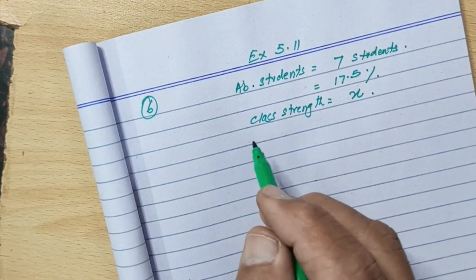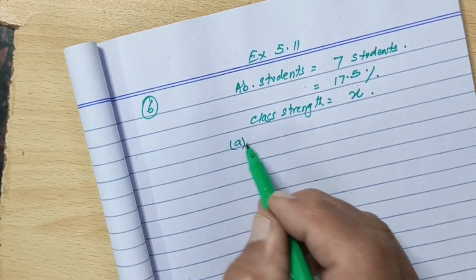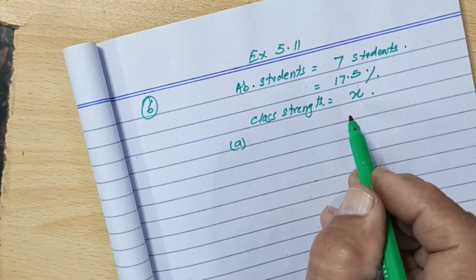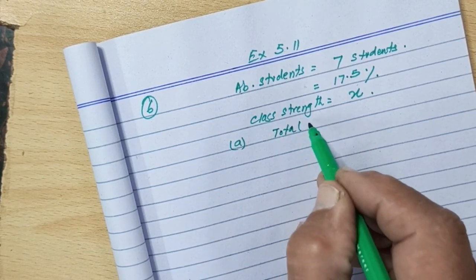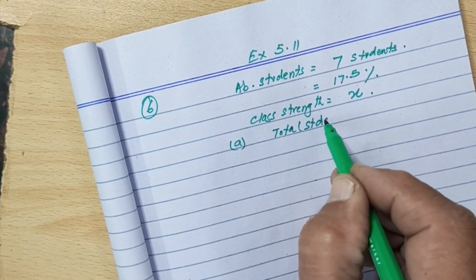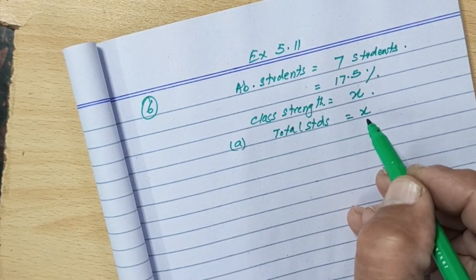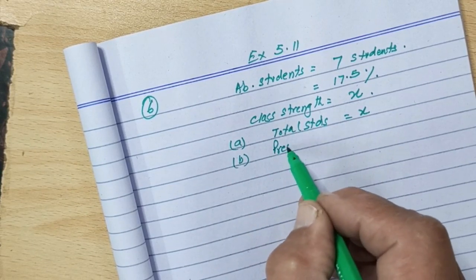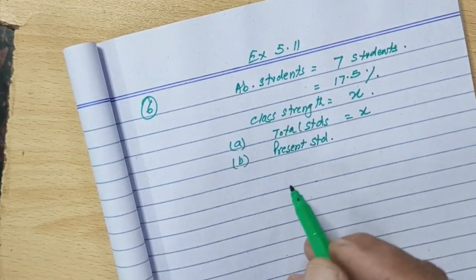And what we have to find are two parts. Part A: we have to find the X, the total students, which is equal to X because class strength is X. And part B: the present students. It is very easy and you must know how we find it.